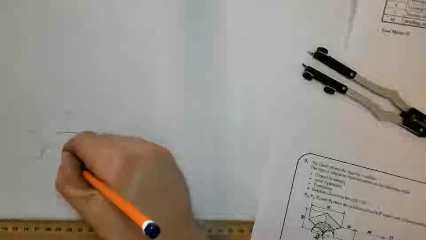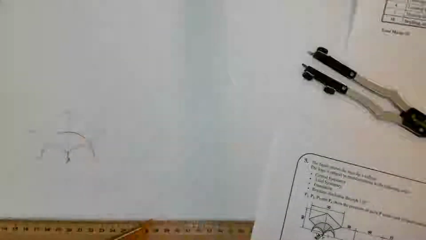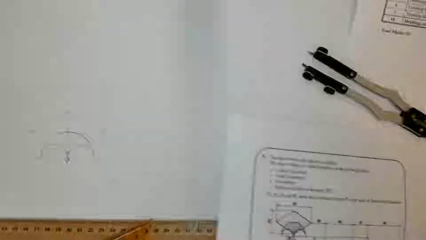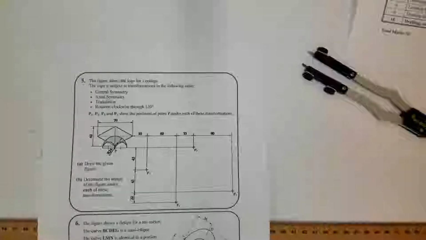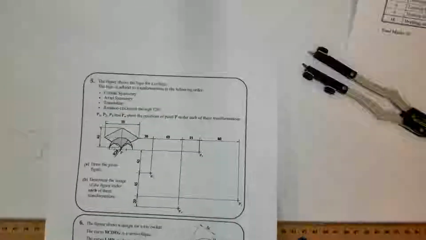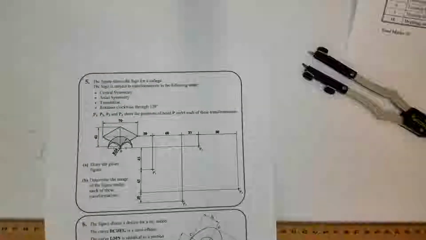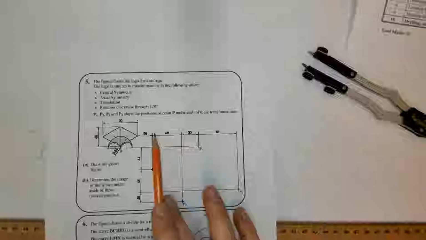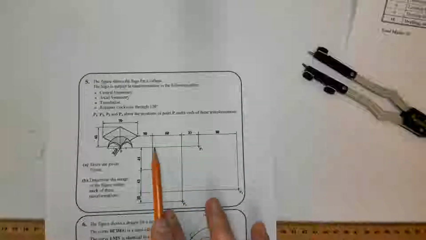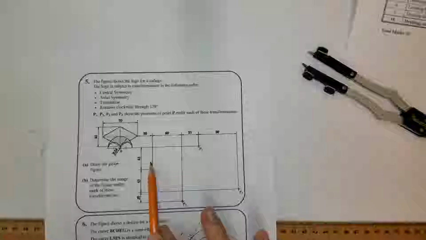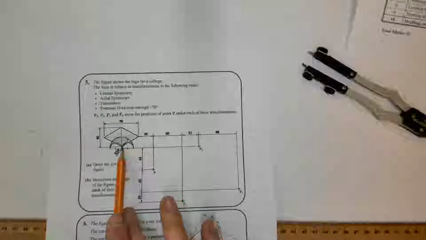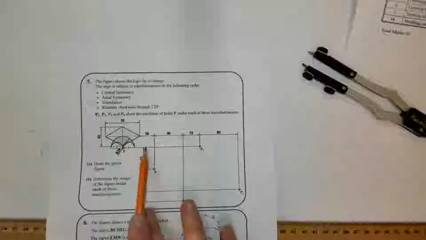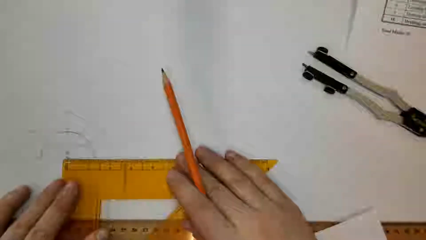So remember, point P is there. Now what we're going to do is locate the points P1, P2, P3 and P4, and that's pretty self-explanatory. Okay, how to do it. To get P1 you go over 30, down 24 plus 45, or the easiest way to do it is you go 65 from the middle, because 30 plus 35 is 65. That's the easiest way. And then down 45. So I'll get P1.